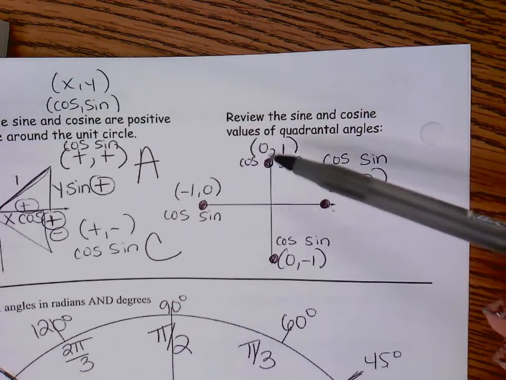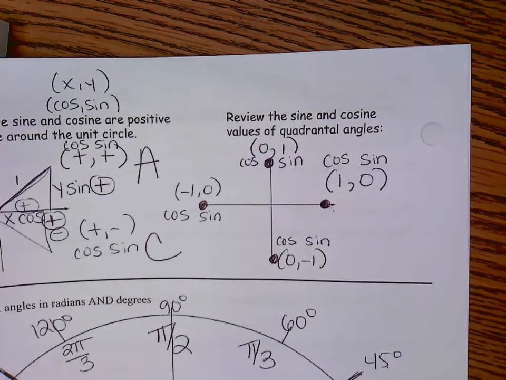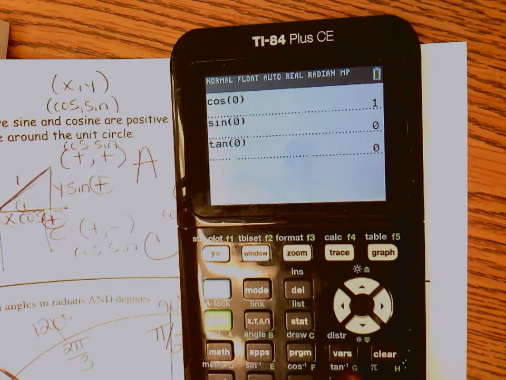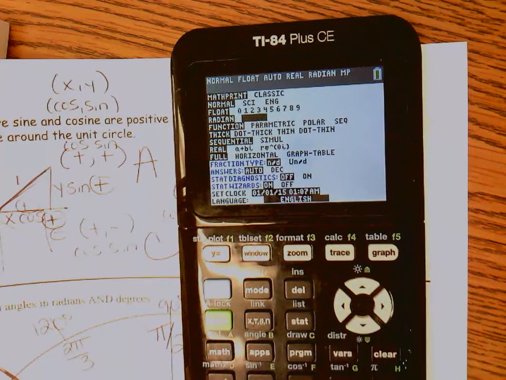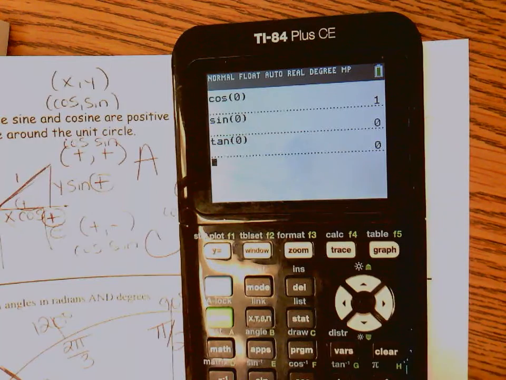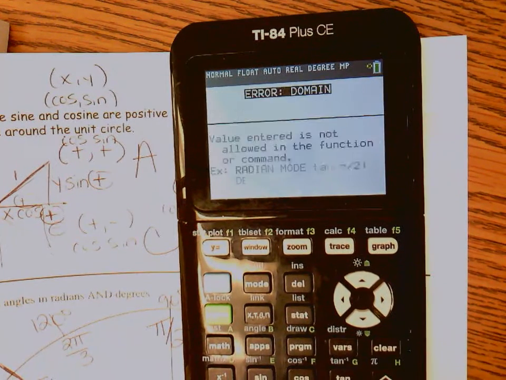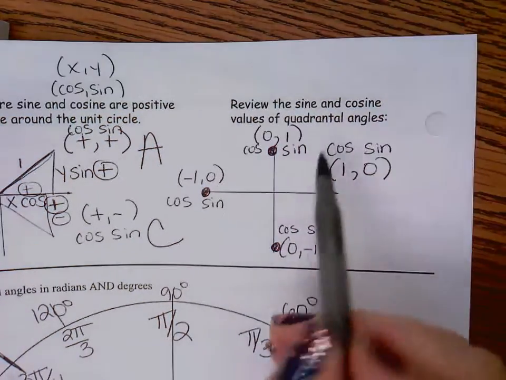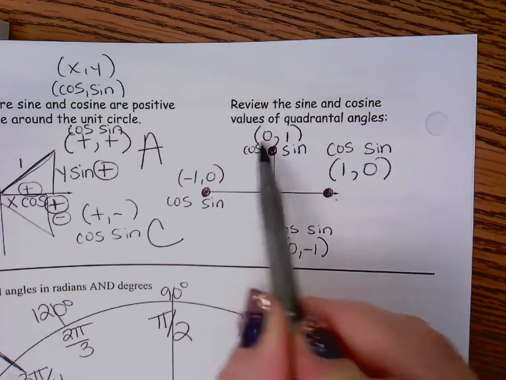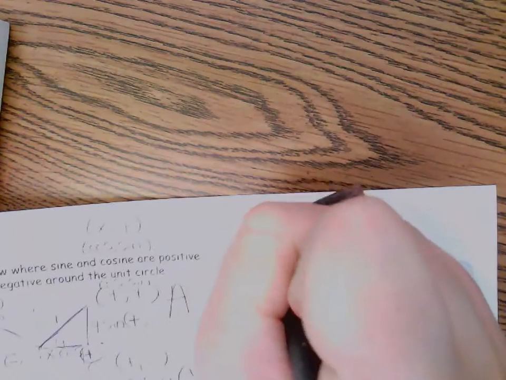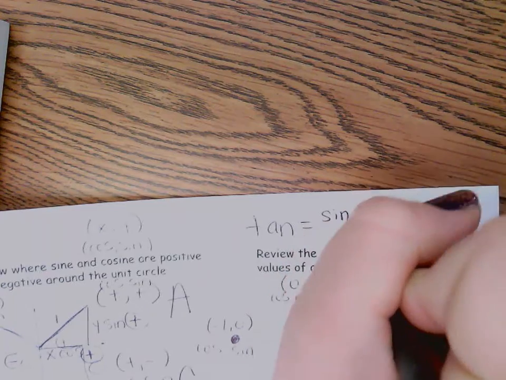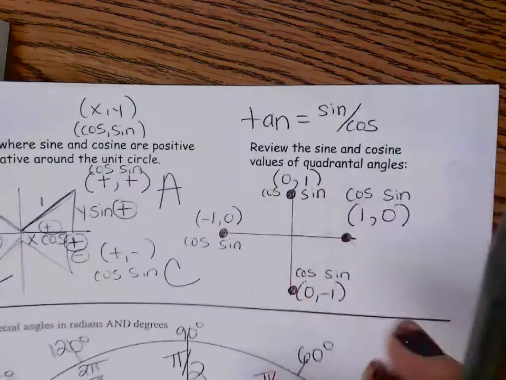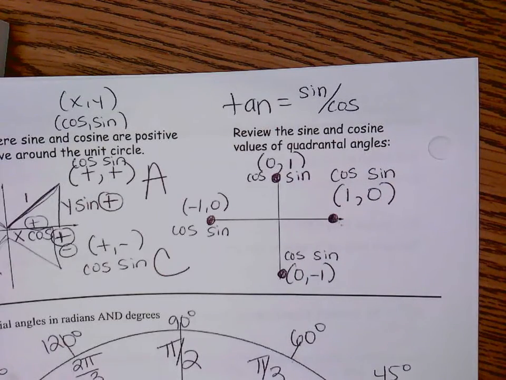There's an asymptote at 90 degrees, right? If you take the tangent of 90, it's undefined because 1 divided by 0 is undefined. So if you don't remember that tangent is sine divided by cosine, that's also a helpful thing to remember. So just kind of peeling back some of your trig knowledge.